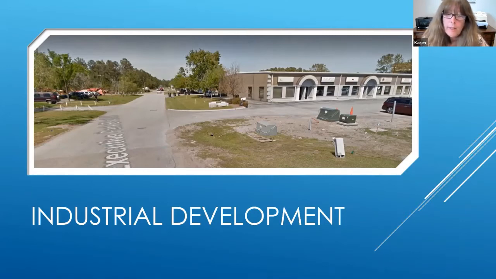Those owners sold that company to another group whose owners lived in Wilmington. So in 2017, they moved it again to the Leland area to be a little closer to their home. Today, the industrial park is full of businesses, and Generations Church is actually on the corner there. Next slide.